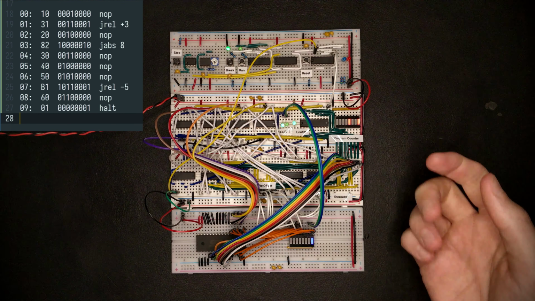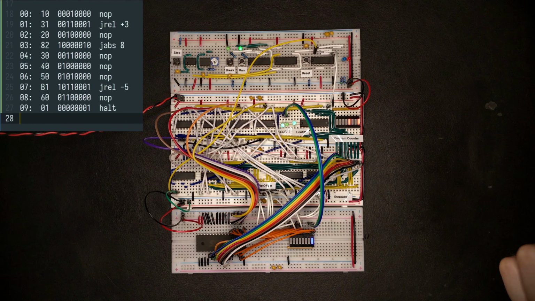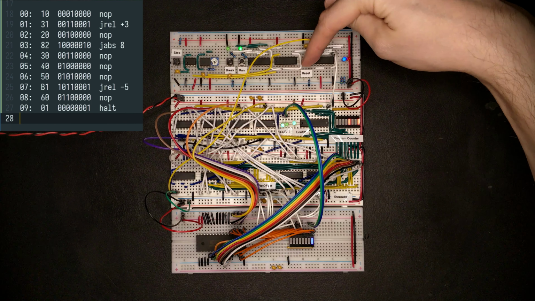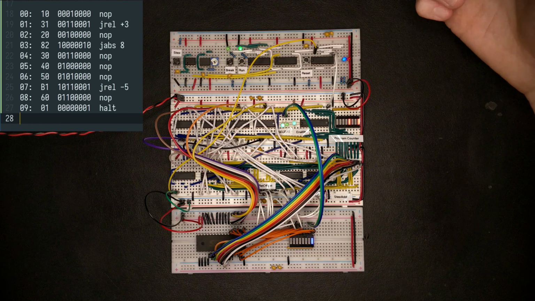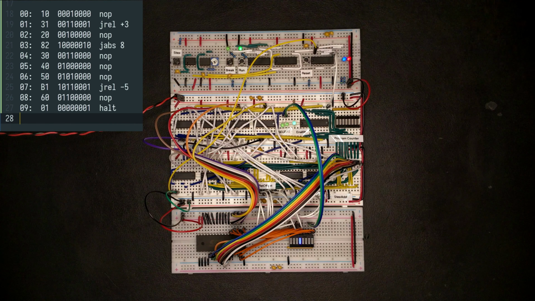And I can basically put this into run mode. And since we are at a halt instruction, nothing happens and the program is basically finished. But what we can do is hit the reset button here. And basically the program should start from the top and just re-execute the steps that we've seen just now.